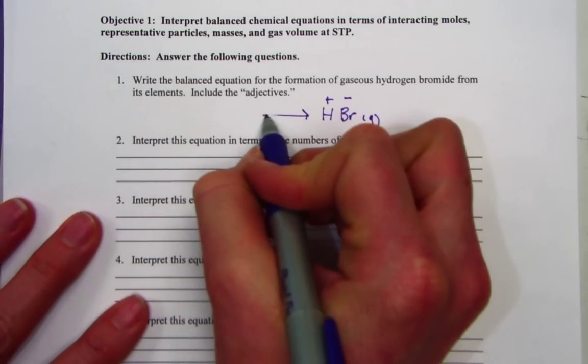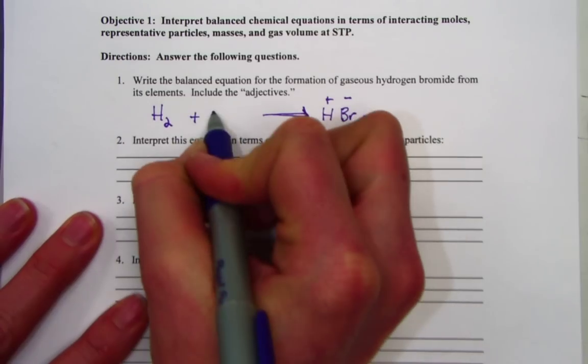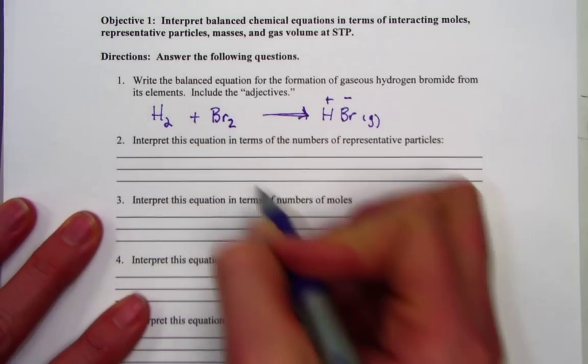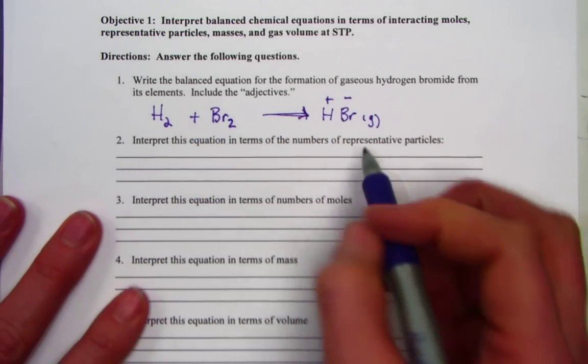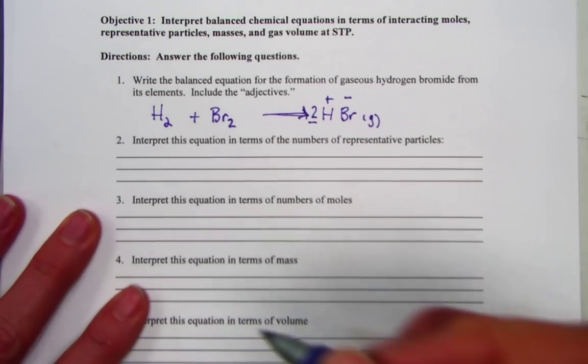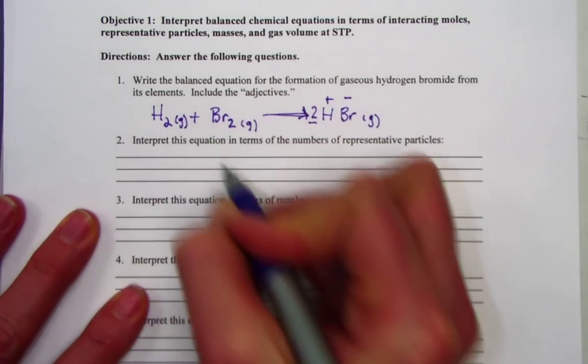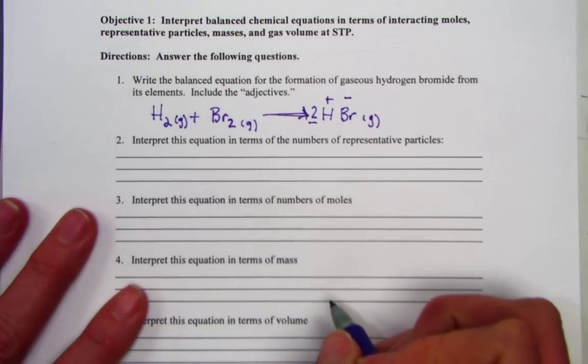To make this product from the elements, we know that hydrogen and bromine both belong to the molecular diatomic club, H2 and Br2, and so to balance, we will need a 2 out front. The adjectives will include gaseous hydrogen and gaseous bromine, forming 2HBr.